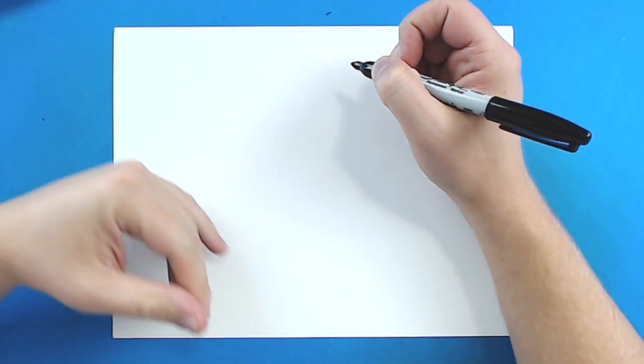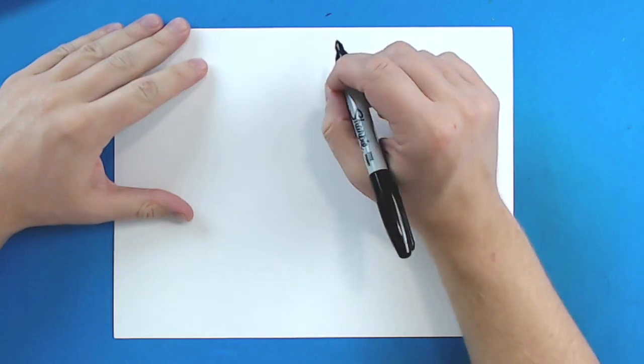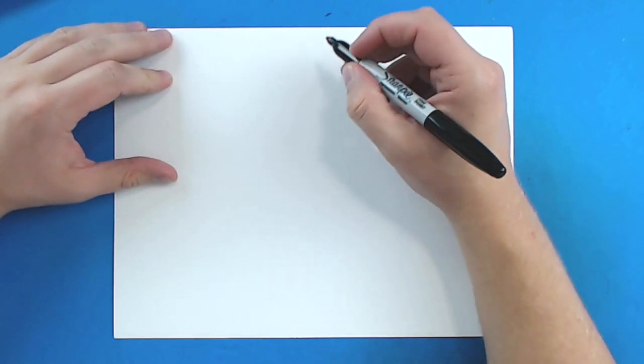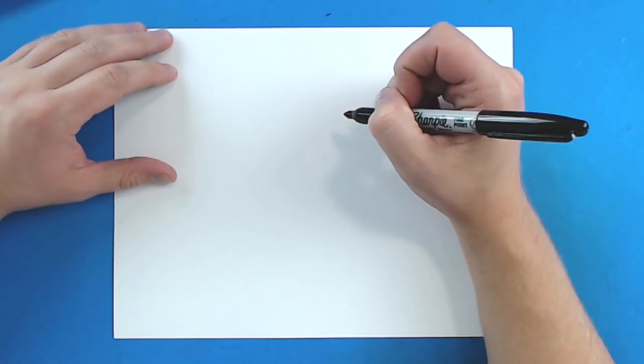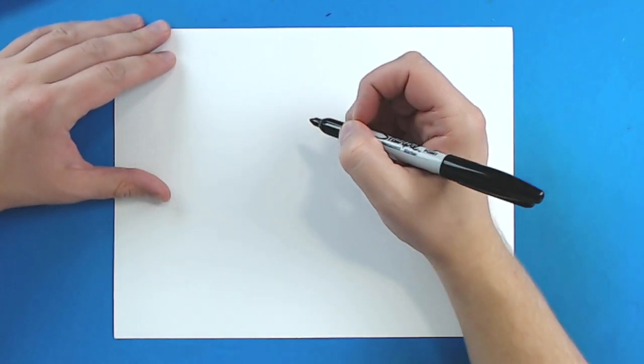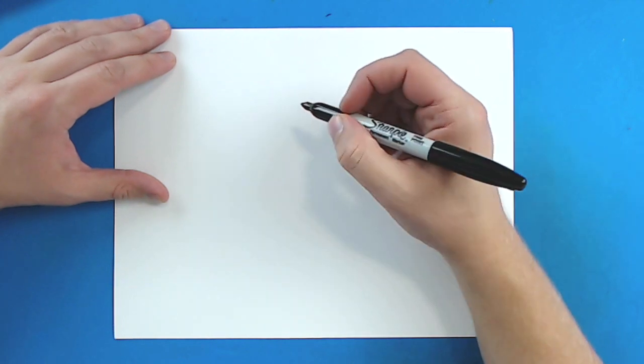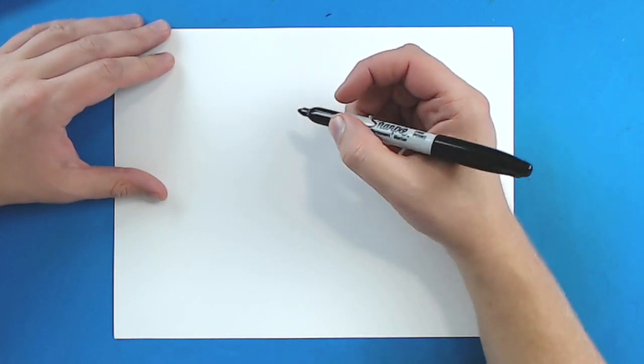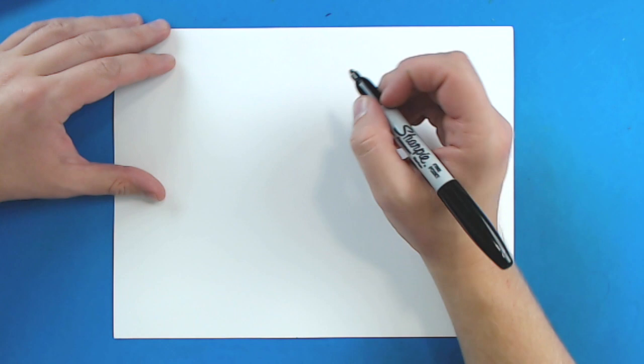So I've been getting a lot of requests for this, and I wasn't too sure how to tackle it, so I'm just going to give it a shot. I want to show you guys how to draw a Zombie Godzilla. There's lots of ways we can start this, so I'm just going to play around with this and see what we end up with.